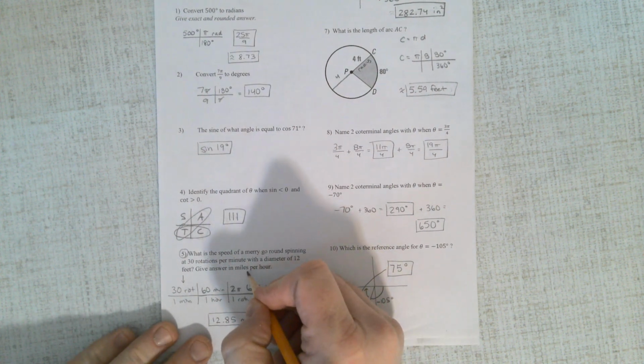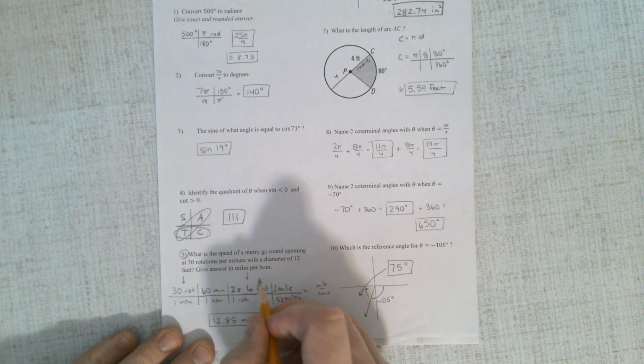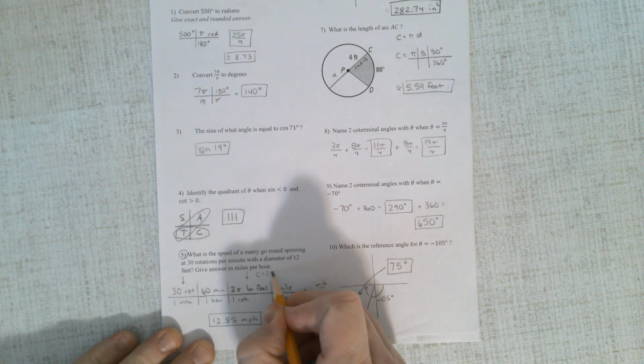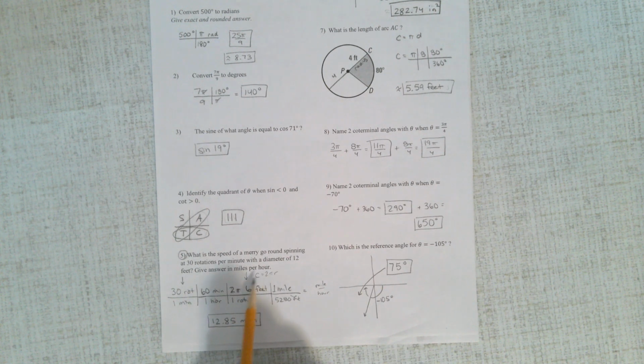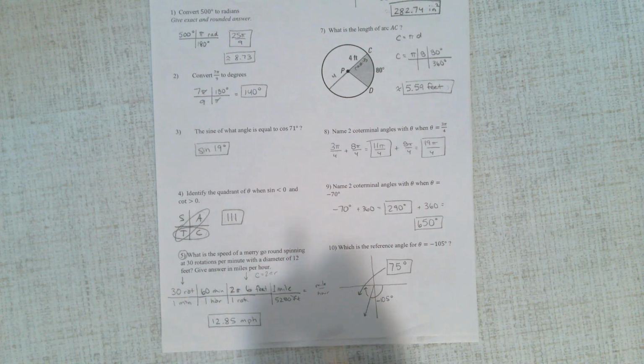And the key is this one right here, which is the circumference formula, really, which is 2 pi r. One rotation is 2 pi r. So if you put this conversion factor in here, everything will cancel out nicely and you'll be able to get down to what you need.